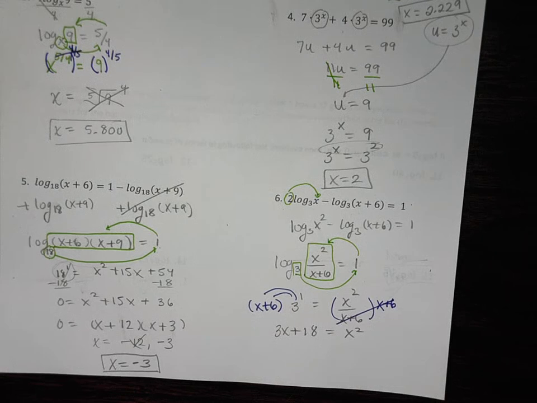Okay, is this like the other one where we're going to get equal to 0 to factor and solve? Should we move everything to the right or to the left? To the right, because we want to leave the x squared positive. Go ahead and do that now. Move everything over, factor and solve.